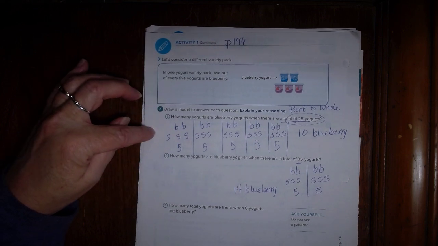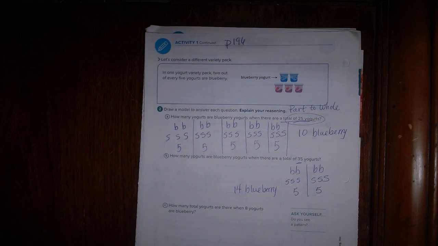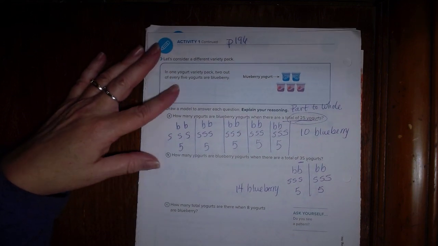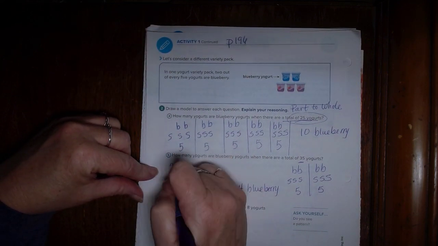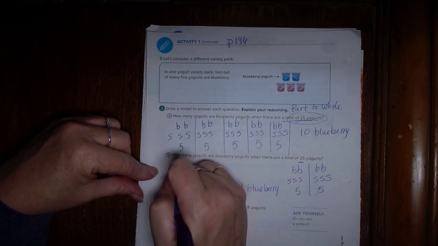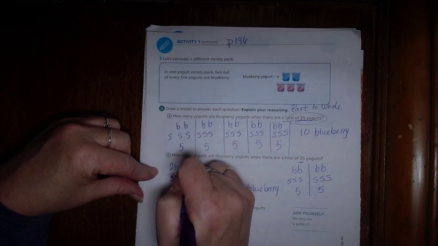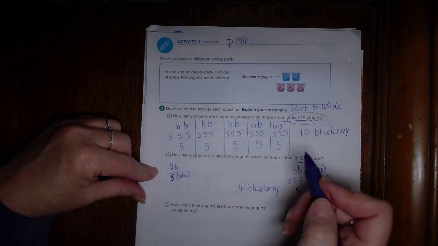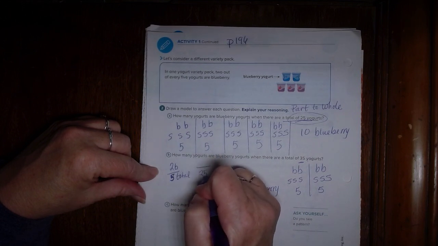Okay, so we can go back and figure this out a little bit differently as well. And I want to take a second just to do that. So if we had 2 blueberry for every 3, now let's say 5 total, a part to whole, 5 total. And then we are being asked, I'm going to do this one here first, for a total of 25.